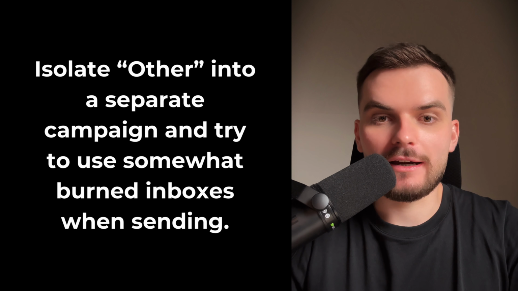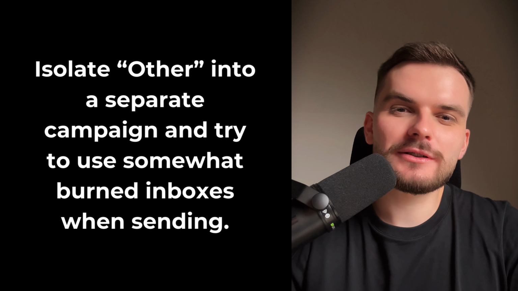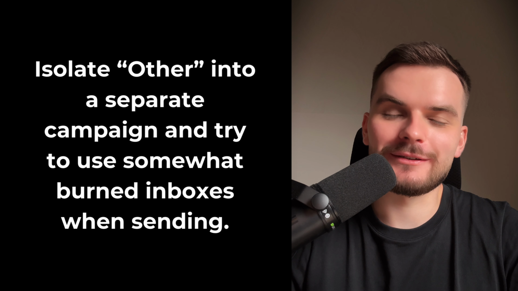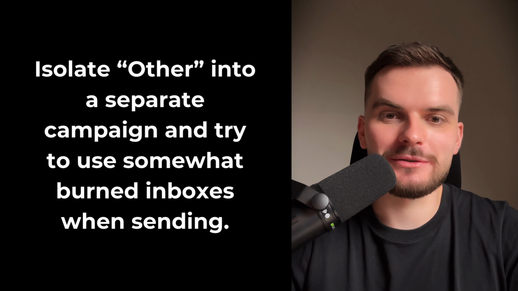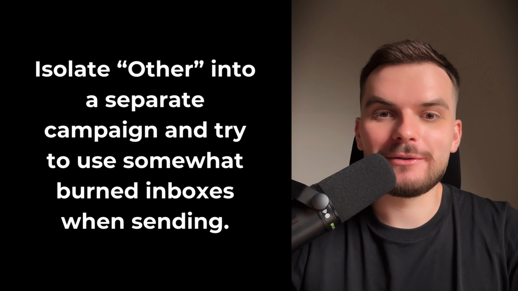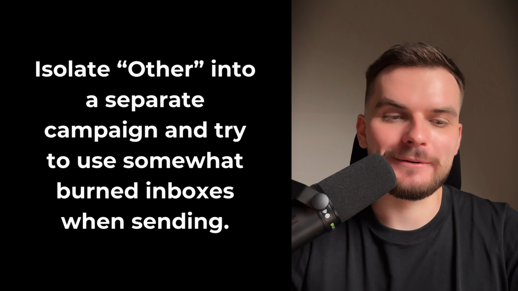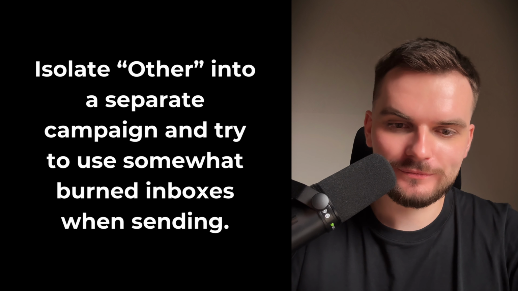In this case, as I said, we isolate them. We create a separate campaign, and we also try to isolate the inboxes we use for this campaign. Usually, I would suggest you use some inboxes that are somewhat damaged or burned, not the most valuable inboxes you have. You would use them for those leads that have other as their email provider.